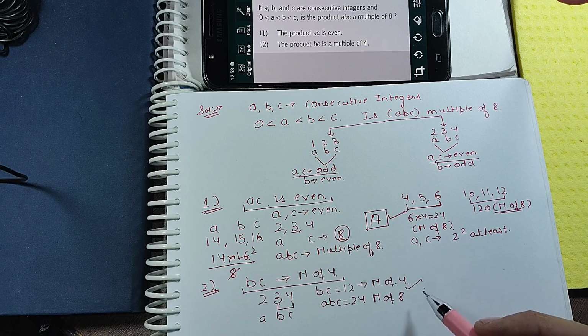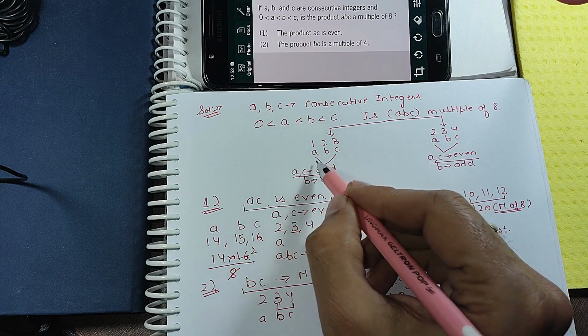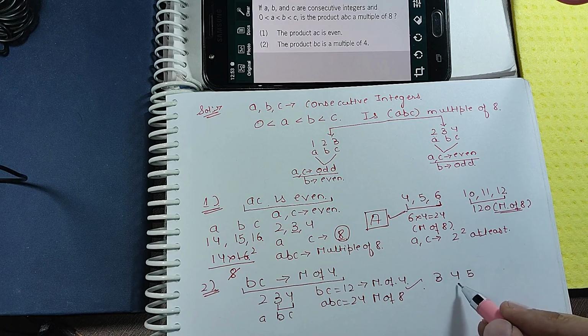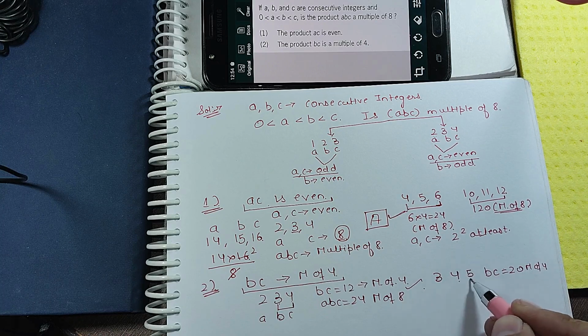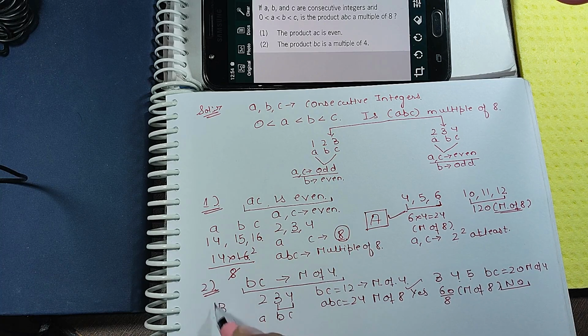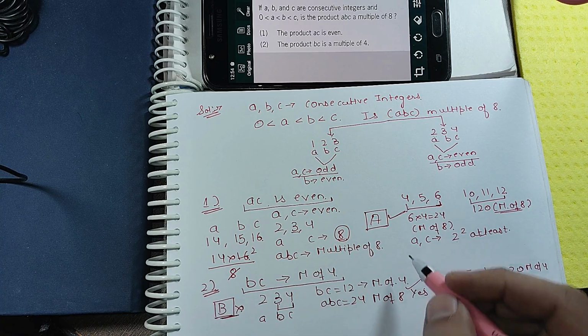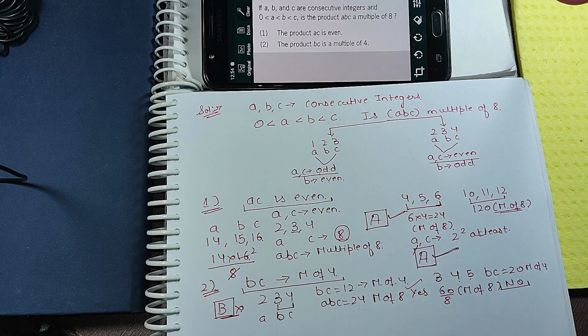But hold on. Let us consider some other examples. Let us suppose 3, 4, 5. From this case in which A and C are odd, right? Now BC, which is equal to 20, is a multiple of 4. But 4 into 5 is 20, into 3 is 60. 60 divided by 8 is not a multiple of 8. So we are getting yes as well as no. So we can say that statement 2 is not sufficient to answer my question alone. So for this particular question, statement 1 alone is sufficient to answer my question.